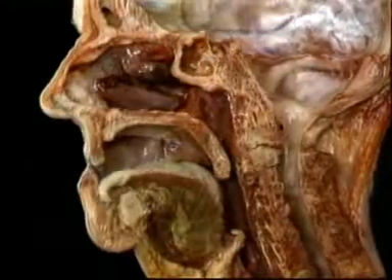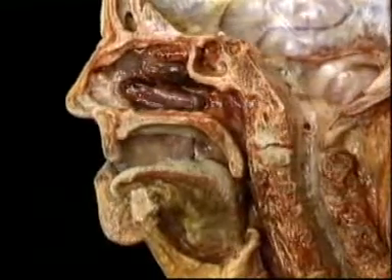In the next 3 sections, we'll look at the parts of the head and neck that are involved in 2 vital functions: breathing and eating and drinking. To get a preview of these major topics, we'll look at a specimen that's been divided in the midline.